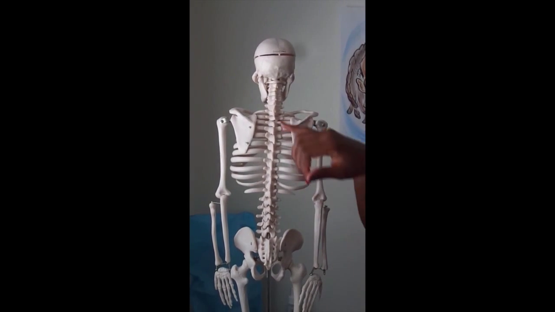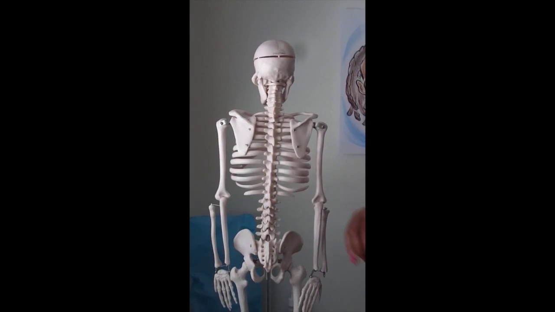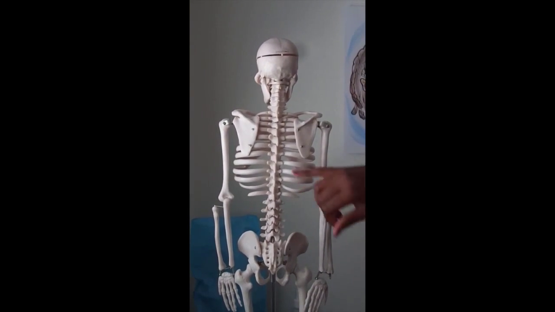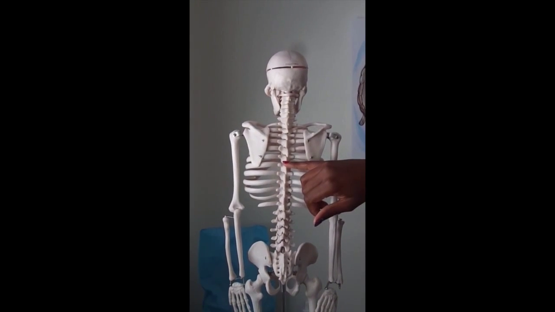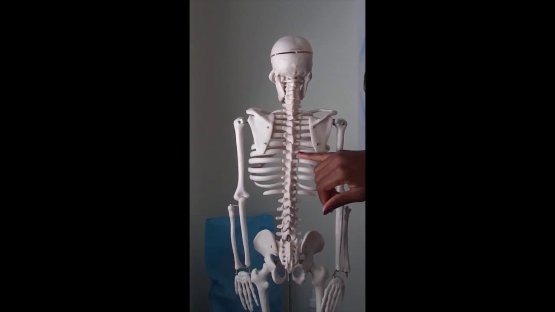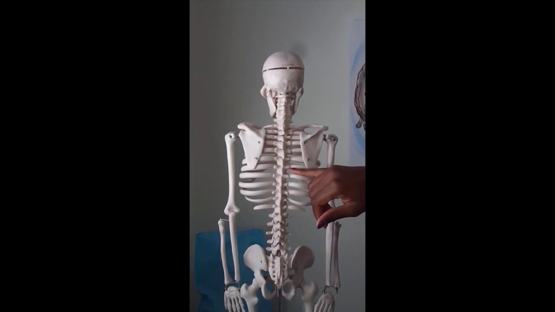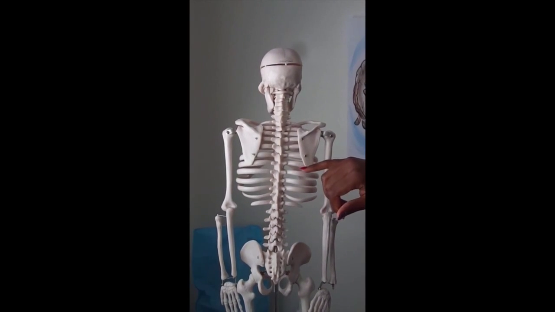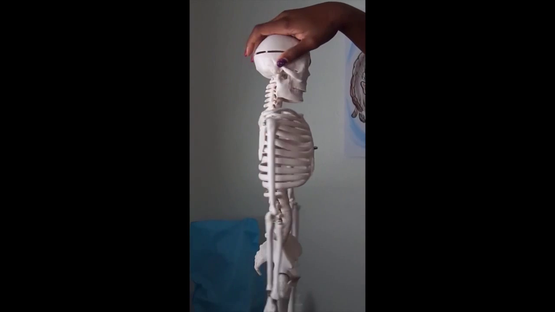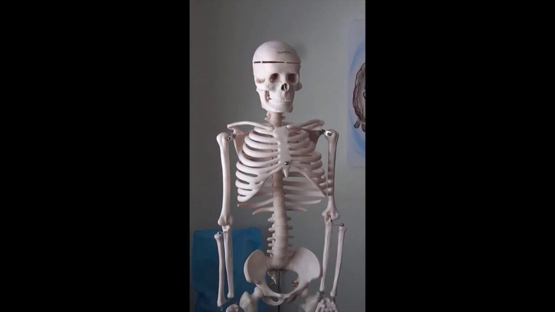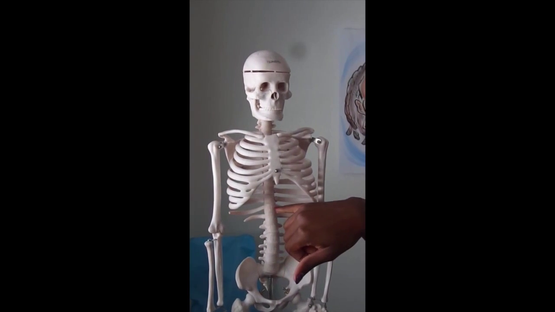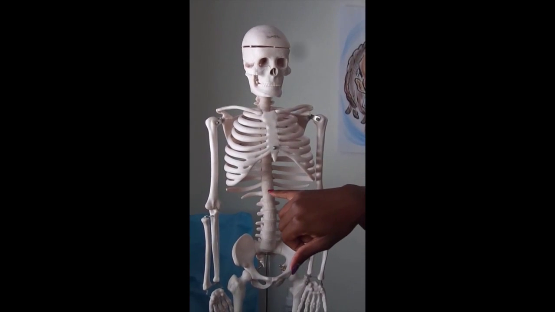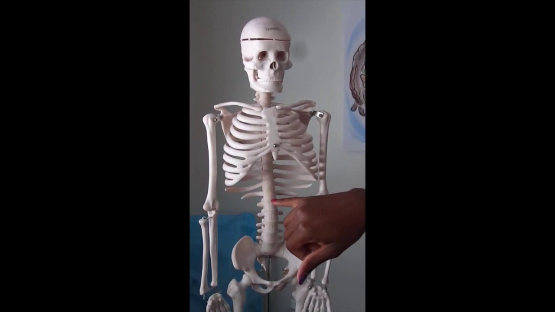The thoracic vertebrae, it has 12. I'm going to point out some different features on them. First, we have the spinous process. Then we have the transverse process. We have the intervertebral foramen, which would be the space in between each vertebra. We have the body of the vertebra, and then we have the intervertebral discs, which would be these ridges that you see in between each vertebra.